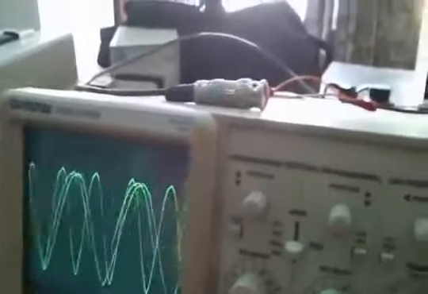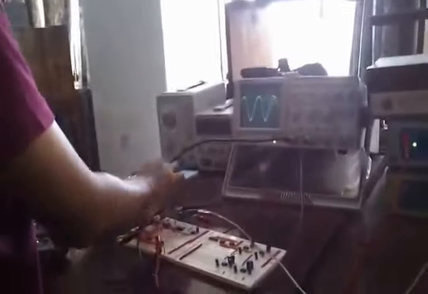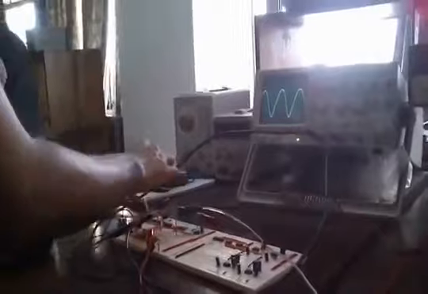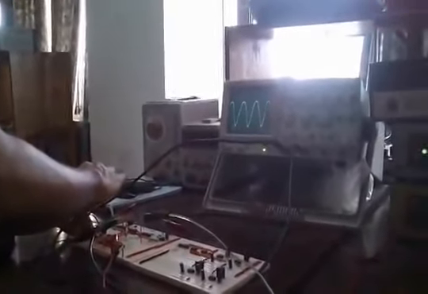At first we try to generate a sine wave using our sine wave generating circuit. Here we try to hold the sine wave on our oscilloscope to observe a decent sine wave. Now we can vary our sine wave frequency by varying the potentiometer of the circuit. Yes, here it is working. We can see that.